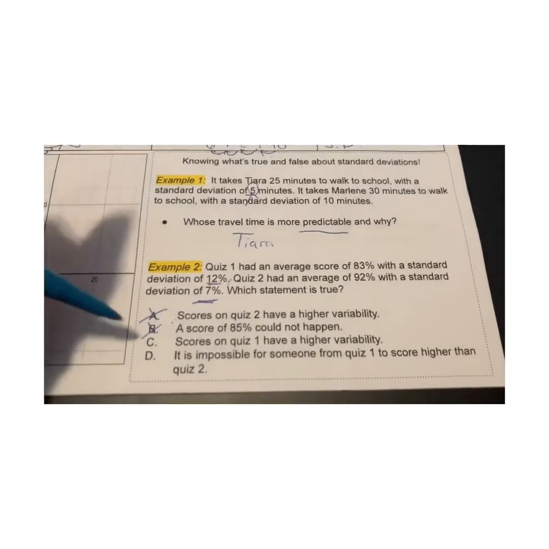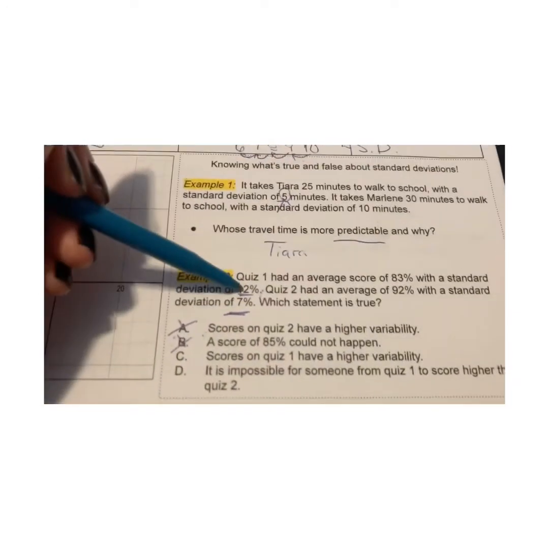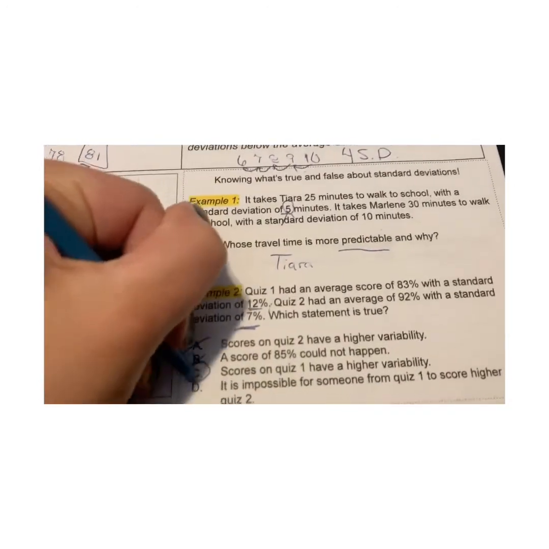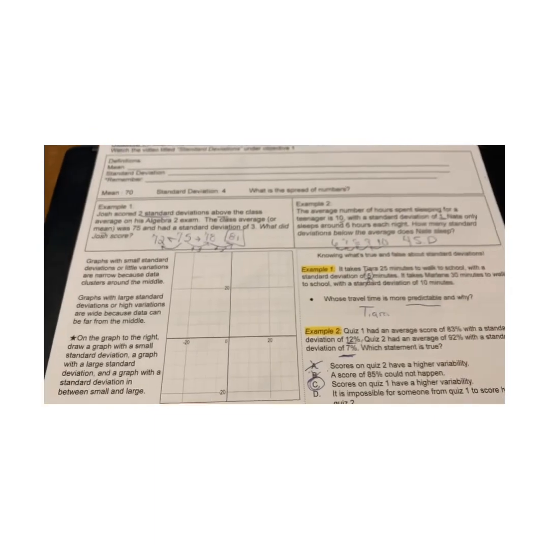Okay, how about C? Scores on quiz 1 have a higher variability. Well, we already figured that out, right, from A, because quiz 1 had 12% deviation, but quiz 2 had 7, so quiz 1 is definitely higher. So that would be the true statement. Okay, a lot of word problems. Refer back to definitions and also these examples because there are ones just like it in the PFA. Good luck.